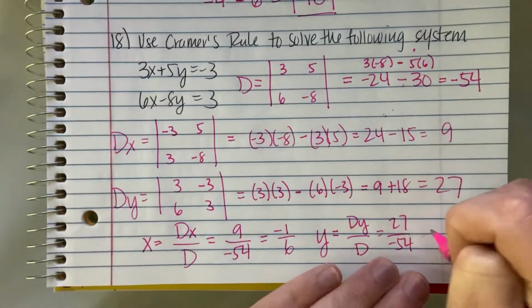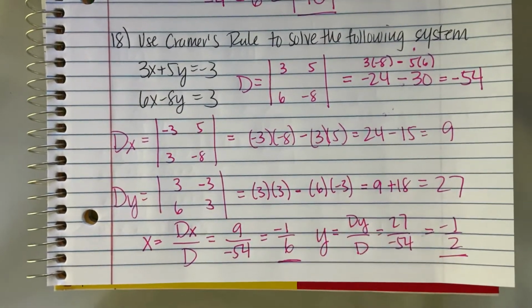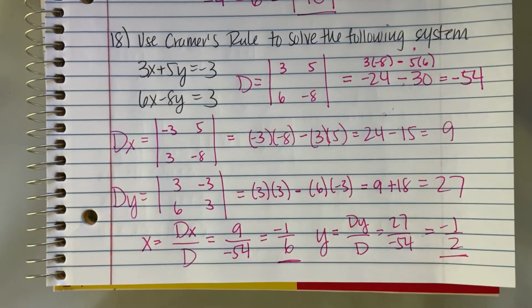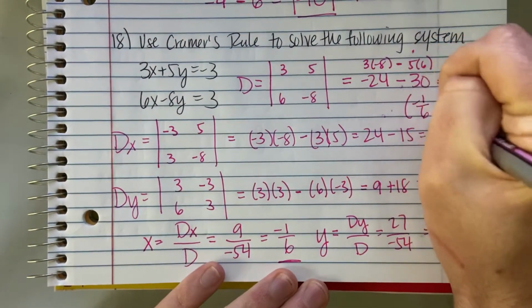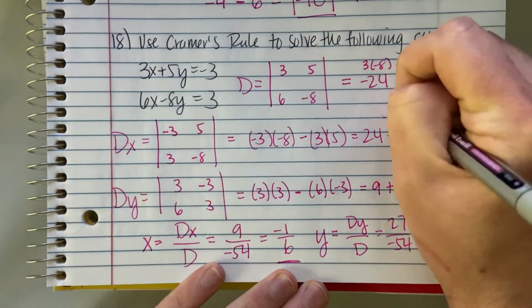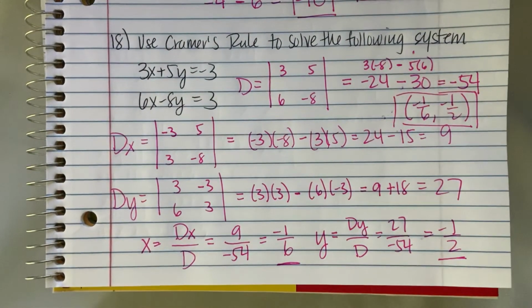And that reduces to negative 1/2. Now again, this is a system of equations, so those two should be together in one point. So negative 1/6 and negative 1/2 is the answer. You might think, why would I ever do it this way? It's just a technique. So this is the Chapter 5 practice stuff.